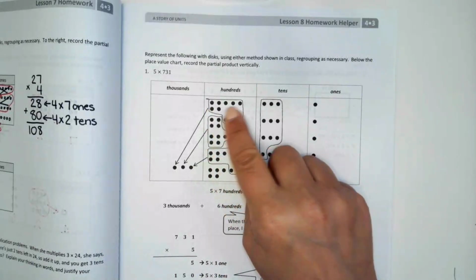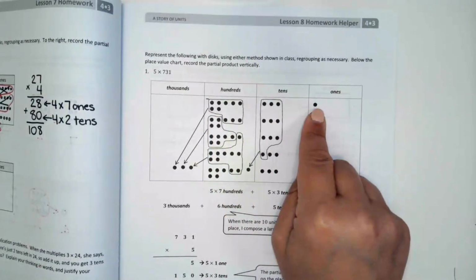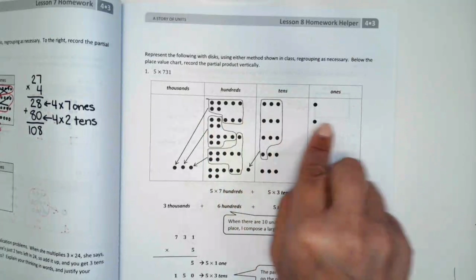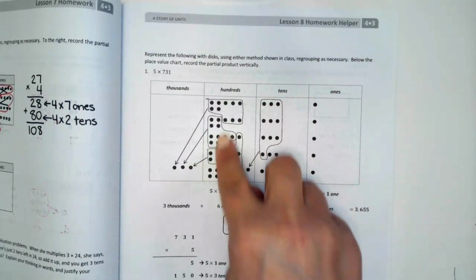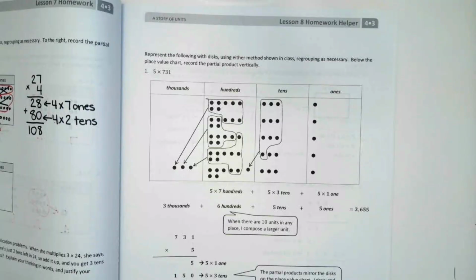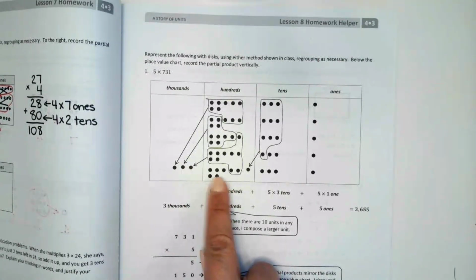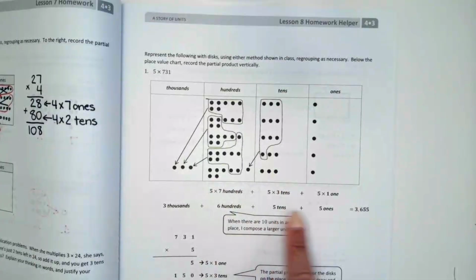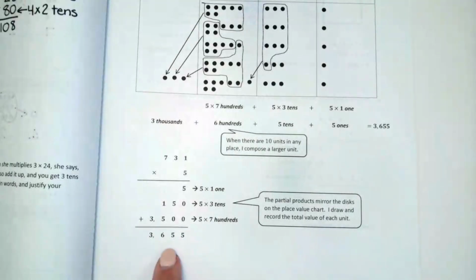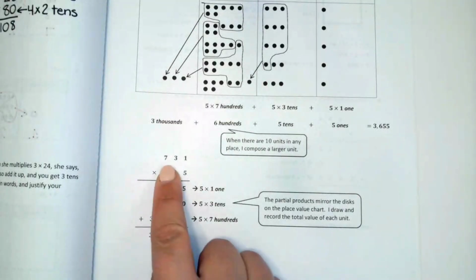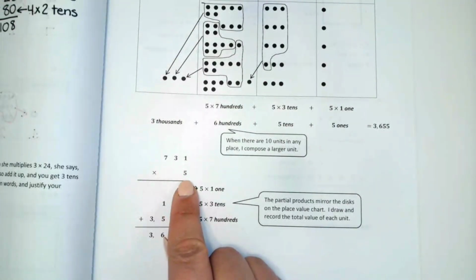They started with 7 hundreds, 3 tens, and 1 one, and they made 5 groups of 731, and they showed their bundling and composing until they got their final answer that had 3 thousands, 6 hundreds, 5 tens, and 5 ones, and that equals 3,655. Then they show the partial product strategy, 731 times 5.